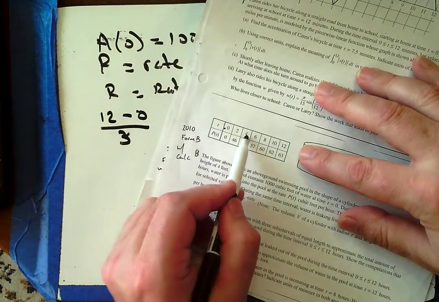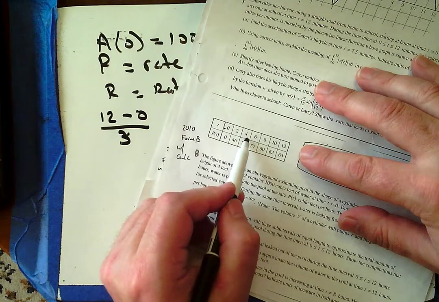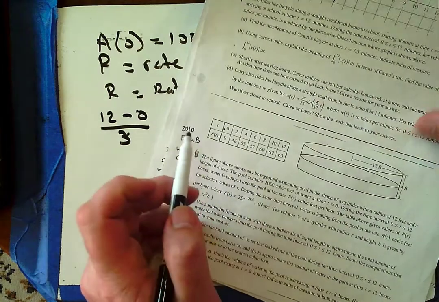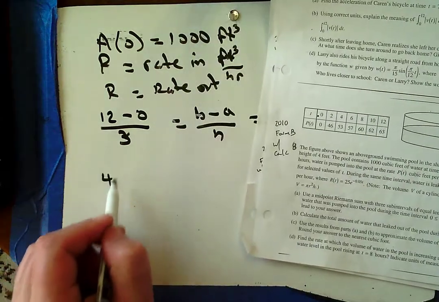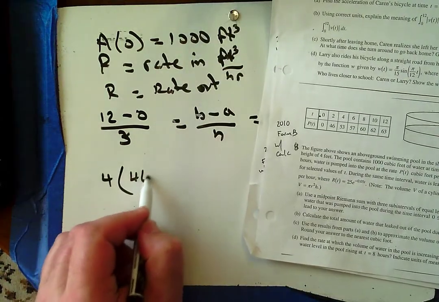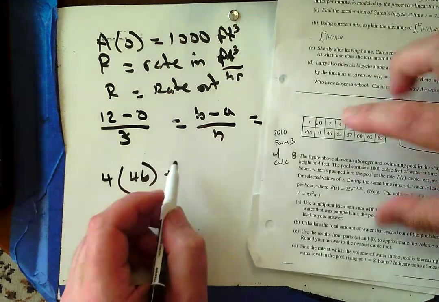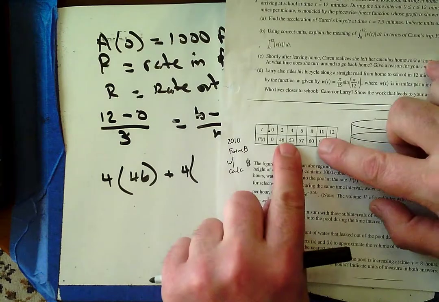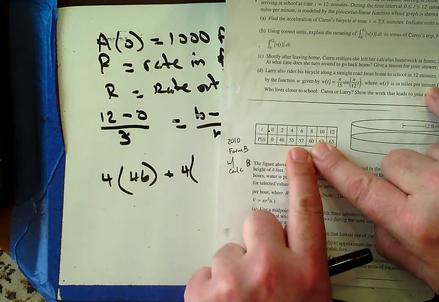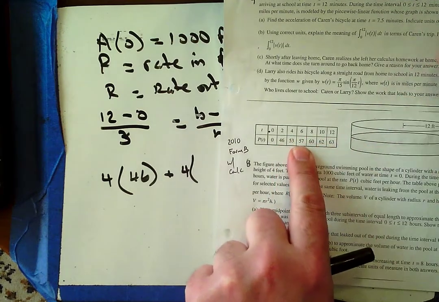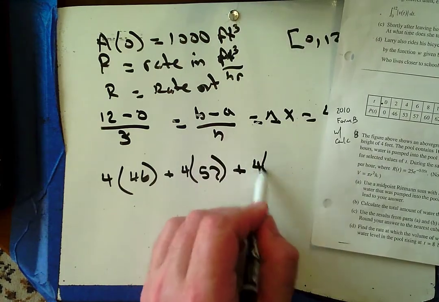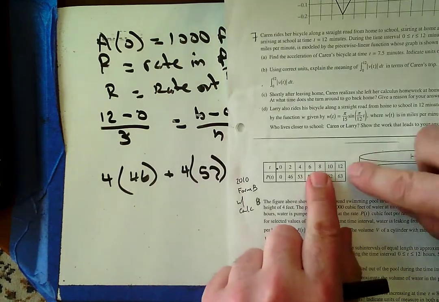So 0 to 4. Because I'm doing a midpoint Riemann sum, I go to the middle of that subinterval and grab the height there. So subinterval width of 4 times 46, plus a subinterval width of 4 times, now the next interval goes from 4 to 8, and halfway across that interval is 6, so I want 57, plus the next subinterval width is 4 from 8 to 12.